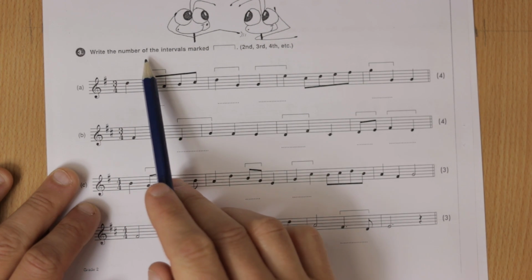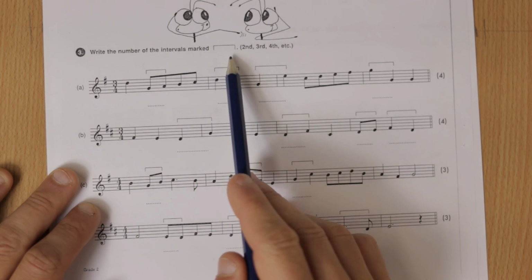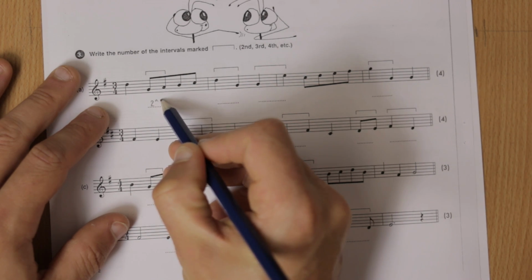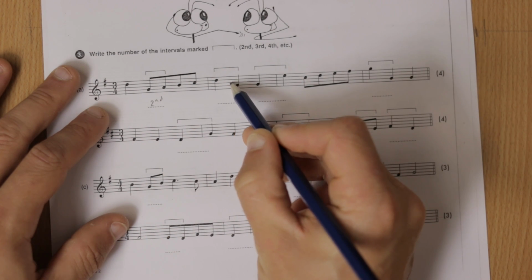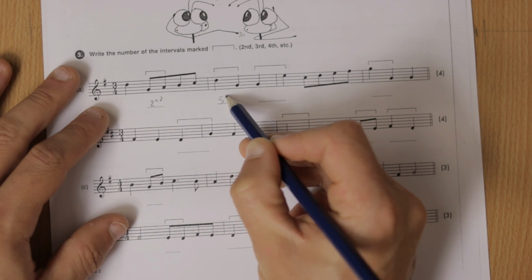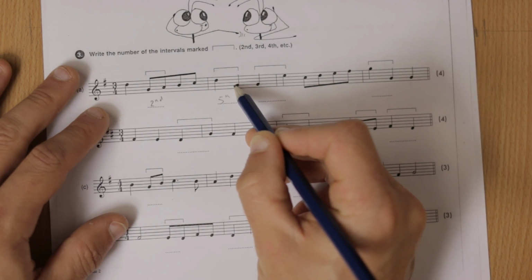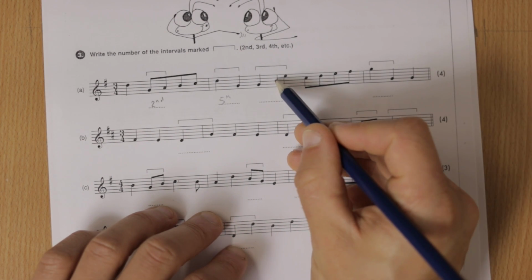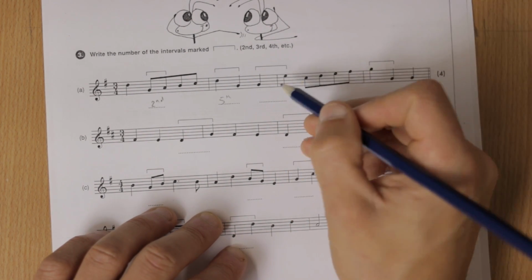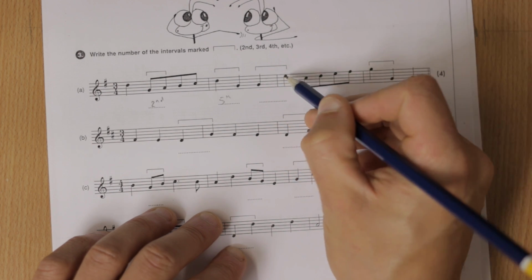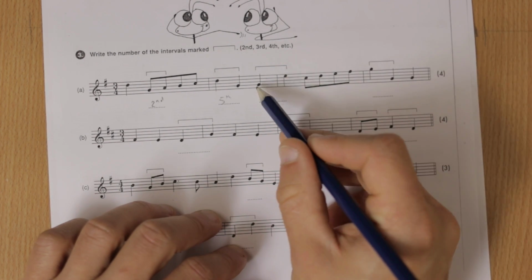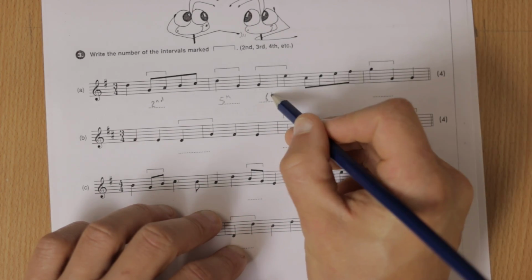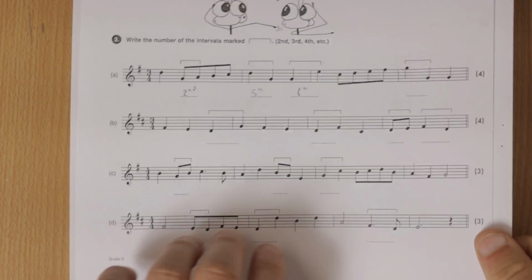Question 3, write the number of the interval marked with a bracket there. So what's the interval here? That's 1, 2. That's a second. What's this? So 1, 2, 3, 4, 5. I can see that's a fifth straight away, by the way, because it's a line to a line. It's not a third, it's a fifth. Okay, this one, it's 1, 2, 3, 4, 5. Is it? No, it's not. 1, 2, 3, 4, 5. The reason I knew I was wrong the first time is because it's a line to a space, so it can't be a fifth. It's got to be one more than a fifth. It's a sixth. Okay, and you can finish that off.